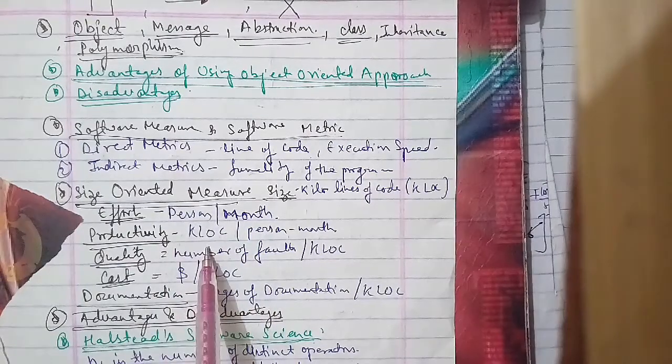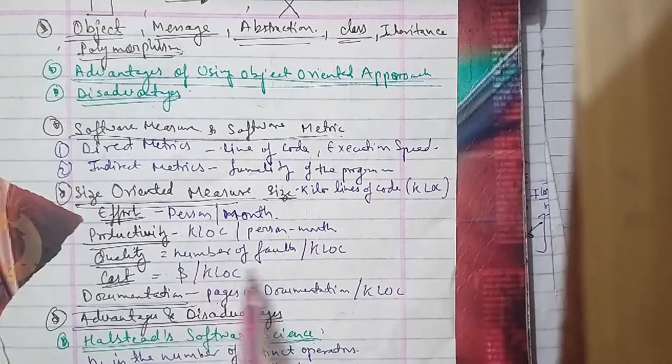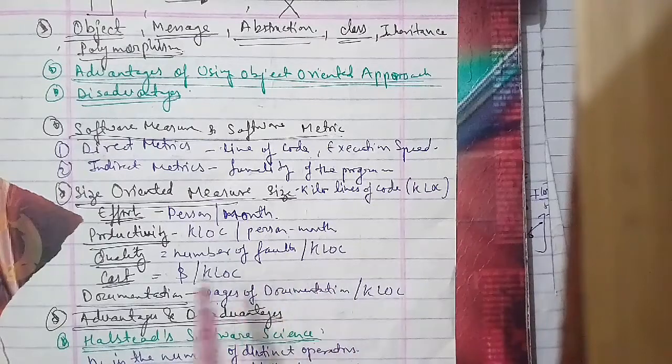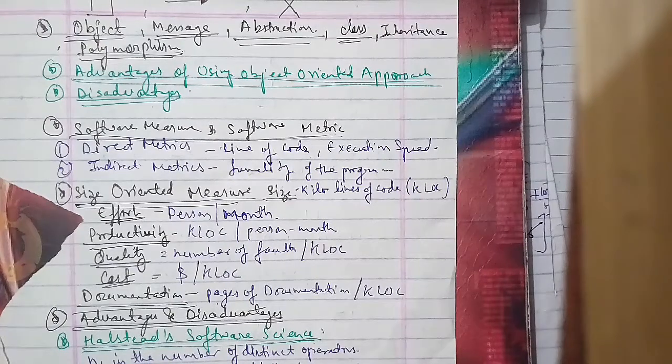Now the size measure is based on line of code computation, and a line of code is defined as one line of text in a source file. The advantages are, first, that lines of code are an artifact of software development which is easily counted. Second, many existing methods use LOC as a key input. Third, a large body of literature and data based on LOC already exists.